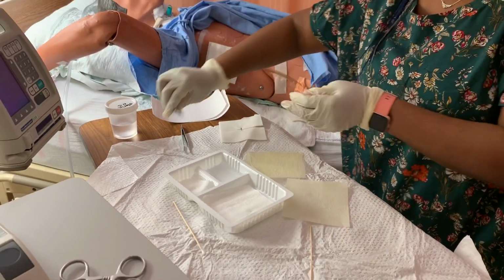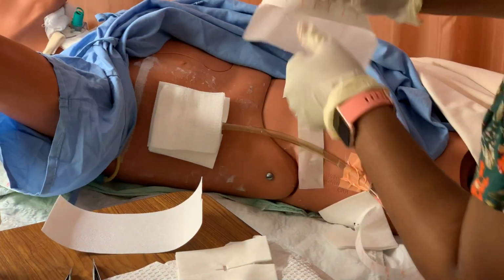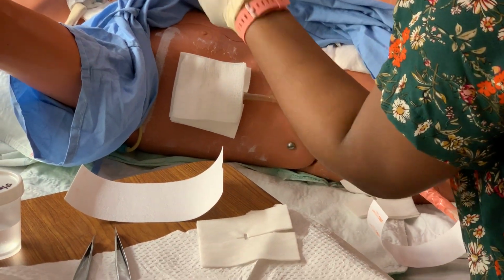Okay, so that's done. So I'm gonna put a cloth tape on there to make sure it's fully occlusive.